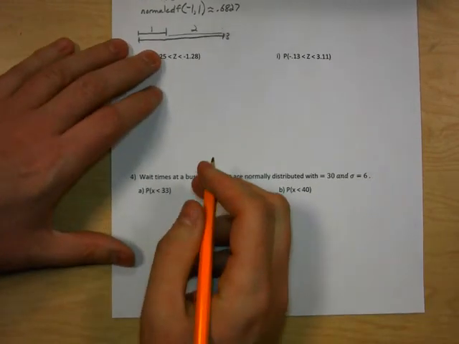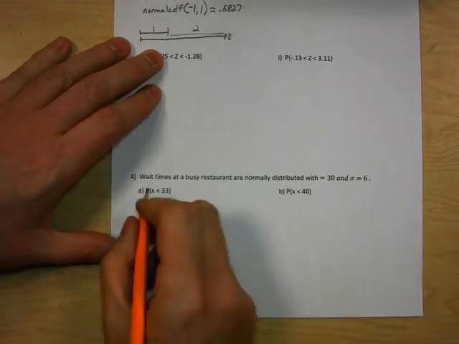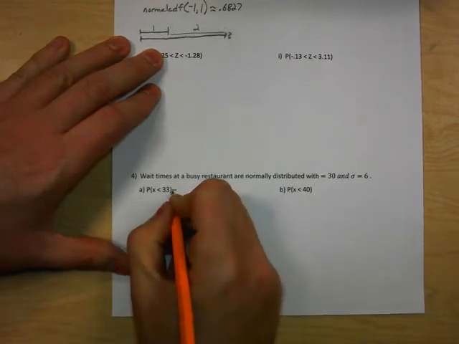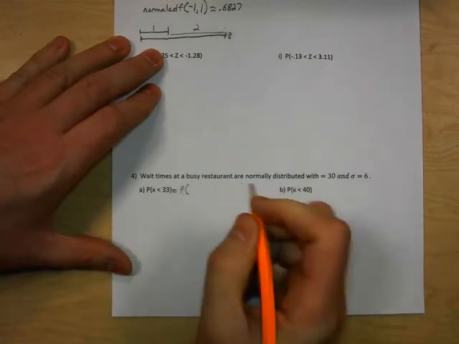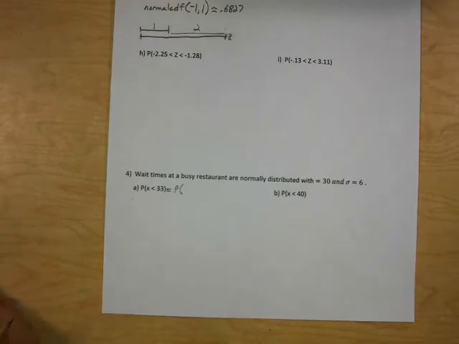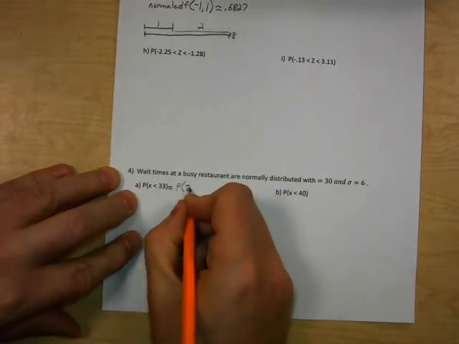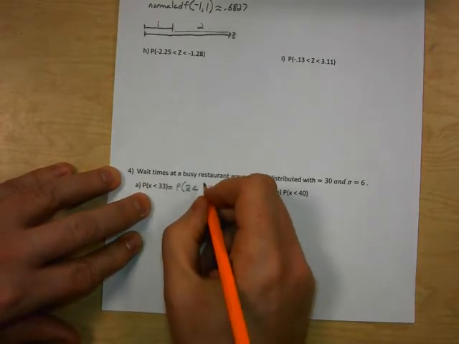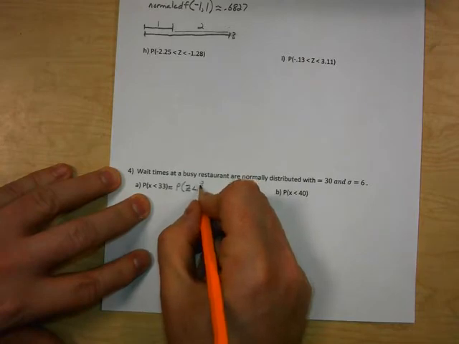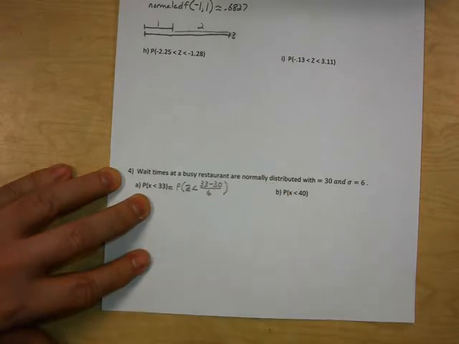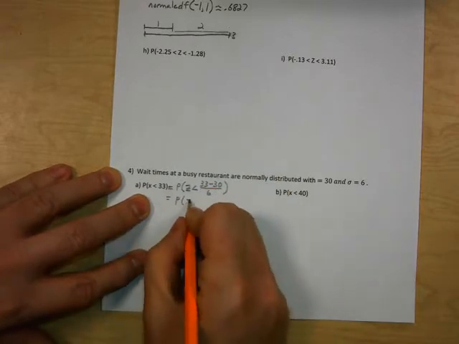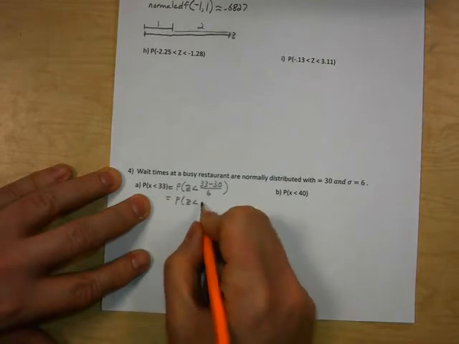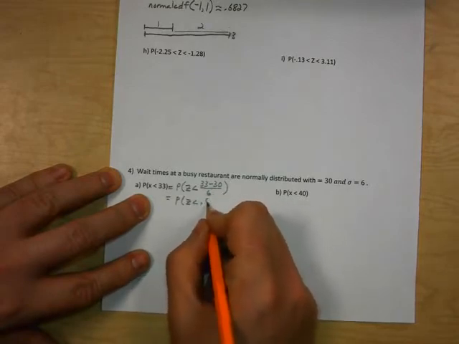Well, the probability of x being less than 33 equals the probability, when you look at how you convert 33 into a z-score, we're going to turn x into z. The way we turn x into z is to use x minus mu over sigma, which will be 33 minus the mean over the standard deviation. So that equals the probability that z is less than 3 over 6, or 0.50.